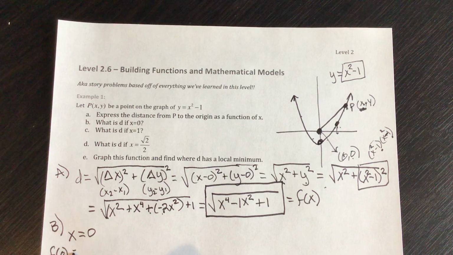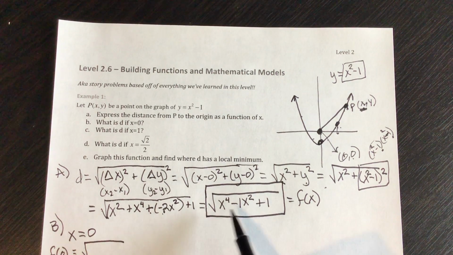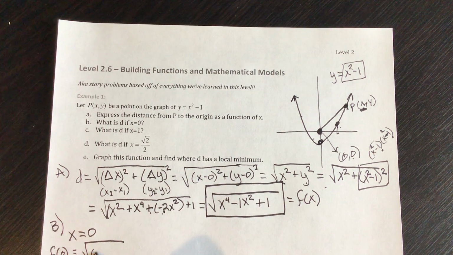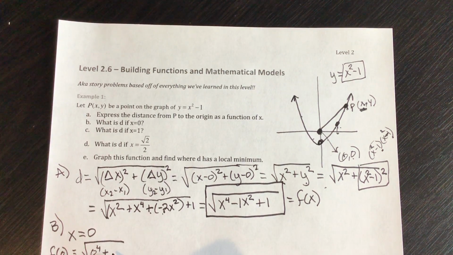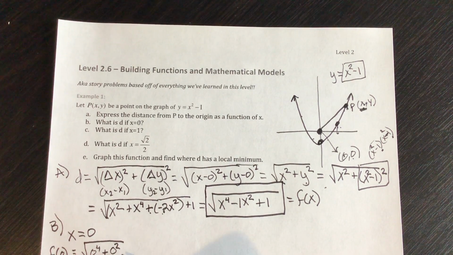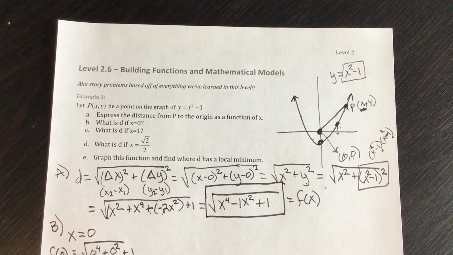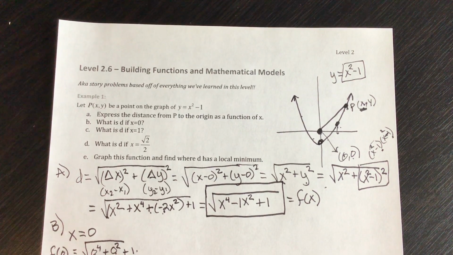So I'm going to plug in 0 for x, and I have 0 to the fourth power minus 0 squared plus 1. So this is 0 plus 0 plus 1, so that's the square root of 1, which is 1.